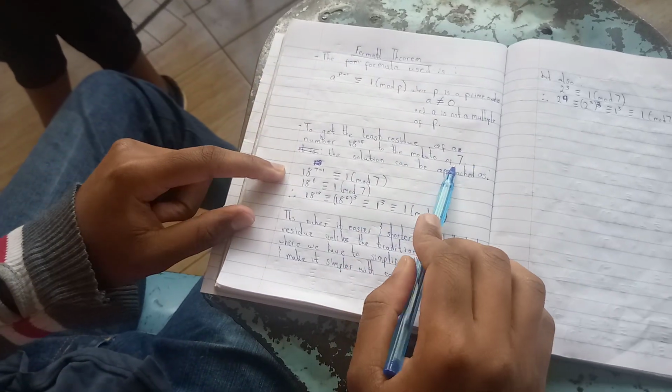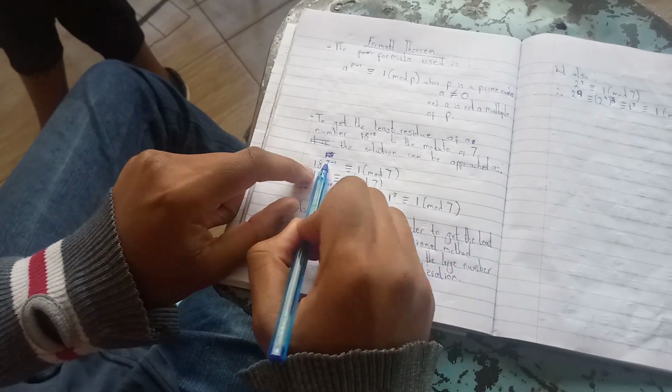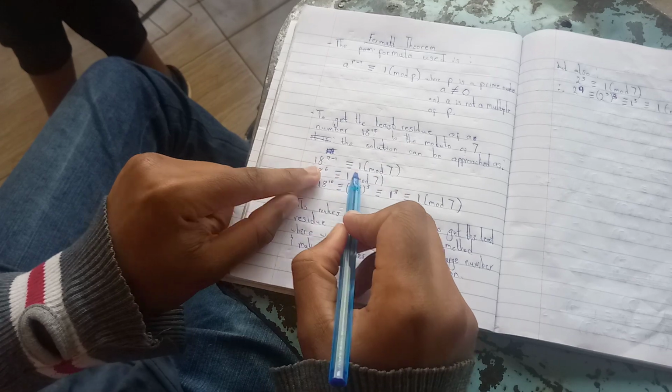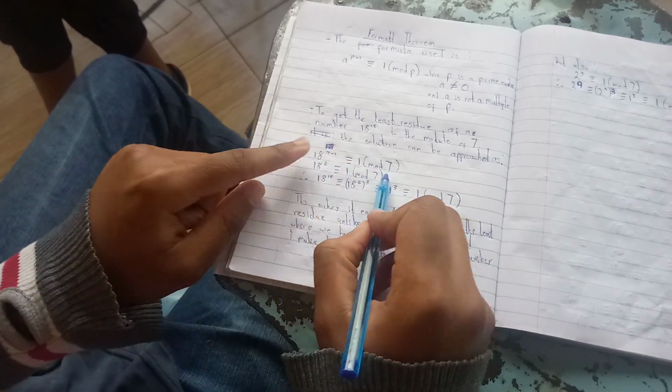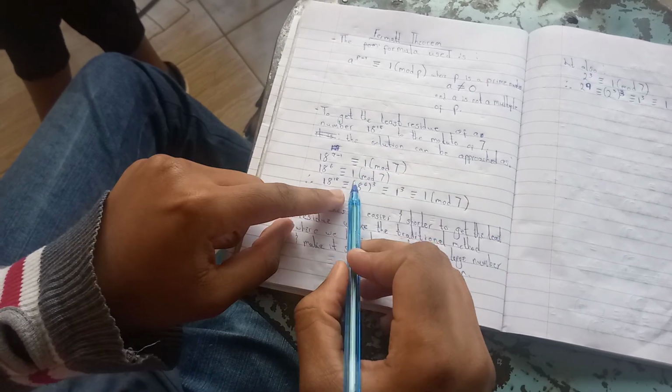Since it's modulo 7, I can simply write 18 to the power of 7 minus 1 is congruent to 1 mod 7, which is 18 to the power of 6 is congruent to 1 mod 7.